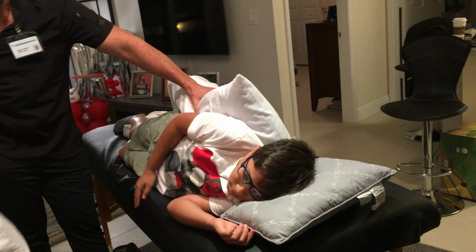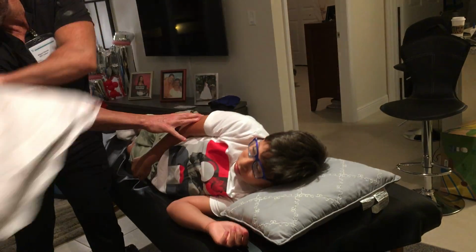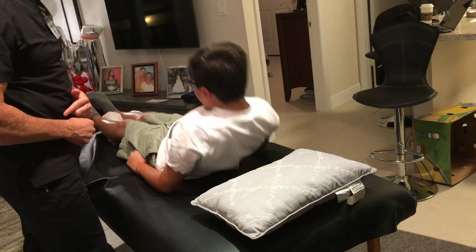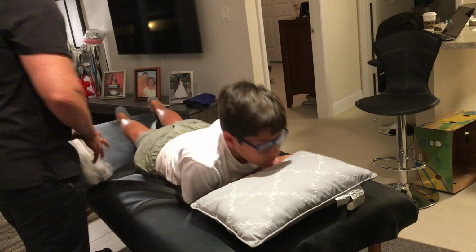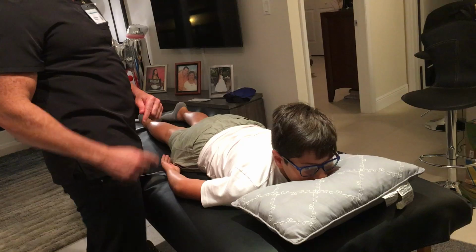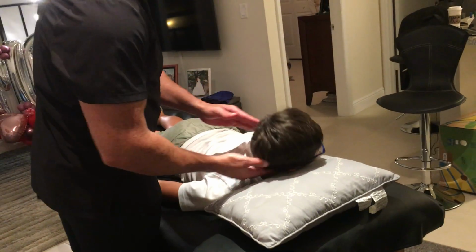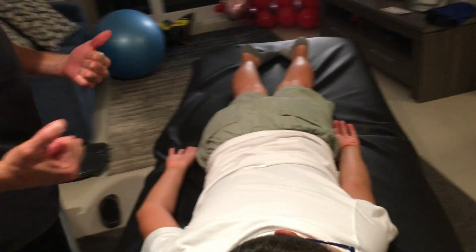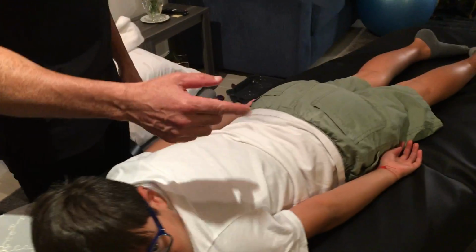The second one is going to be prone to supine. So Anthony, I'm going to ask you to lay facing down for me, please. Lay down. There we go. Nice. So always make sure on this one, you want to make sure your patient's head is away from the motion. So if I want to turn my patient towards me, my patient will be looking that way.